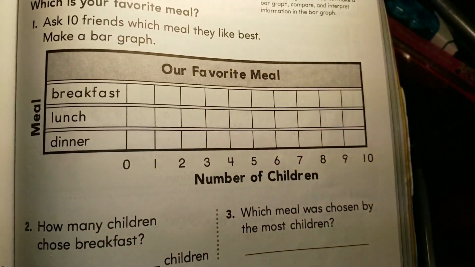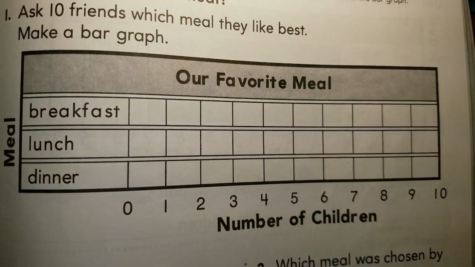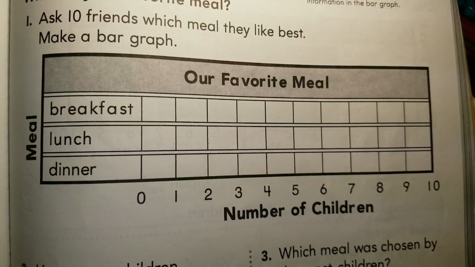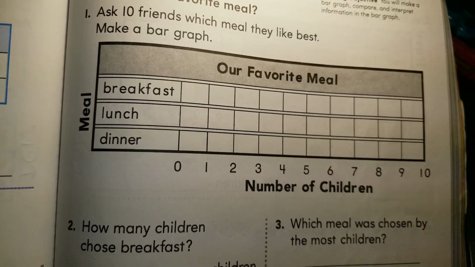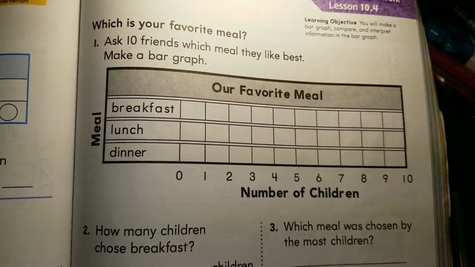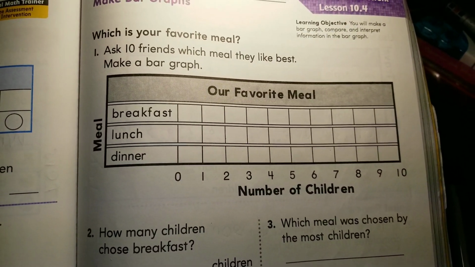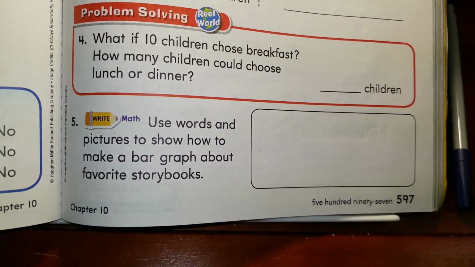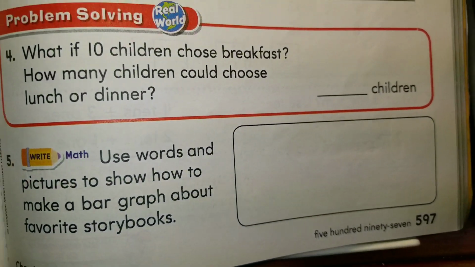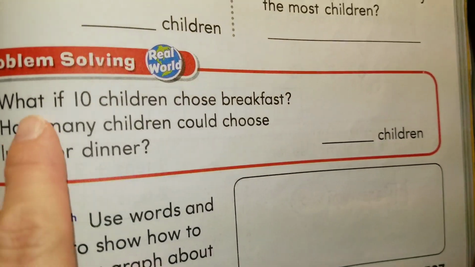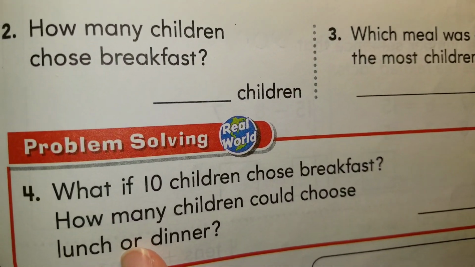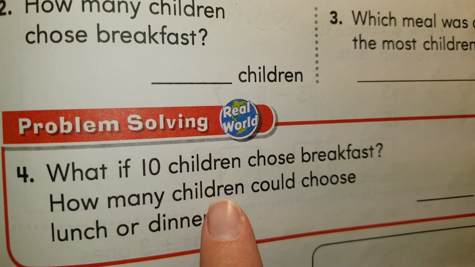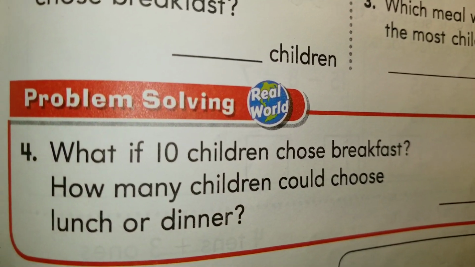So what happens if someone orders breakfast? Use words to show how to make a bar graph about favorite storybooks. Okay, no, I'm sorry. I got you confused with this one. Oh, no, because I'm on number 4. Okay, so yeah, no, I'm right. I'm in number 4. What if 10 children chose breakfast? How many children could choose lunch or dinner?